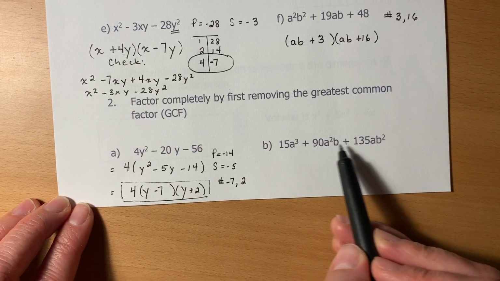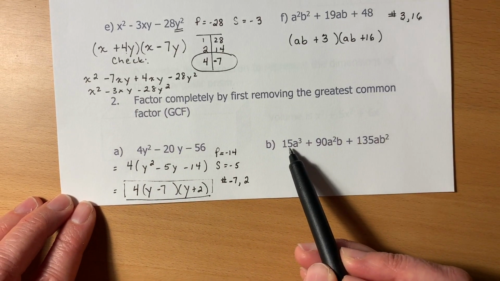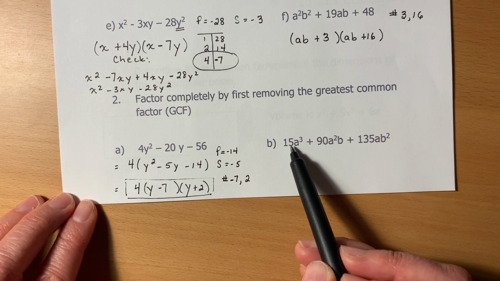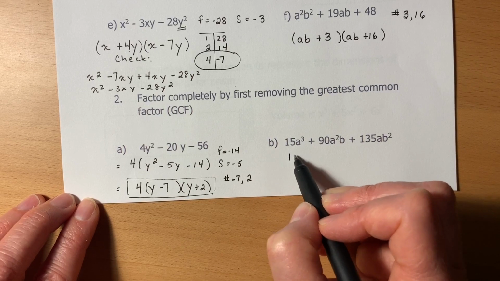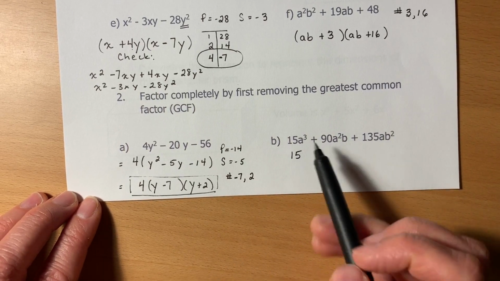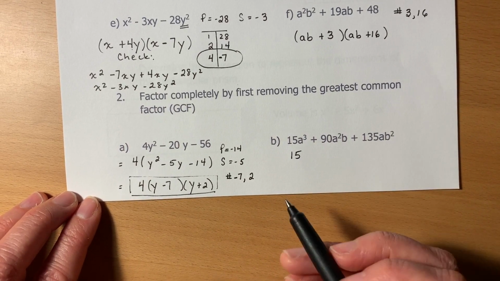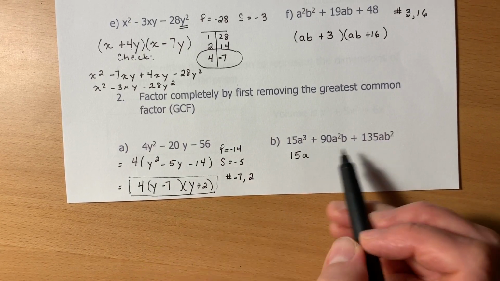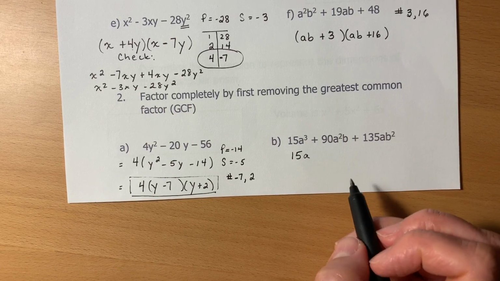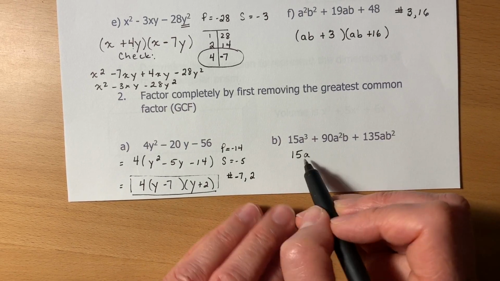Okay, same idea here, looking for the greatest common factor between all these terms. So look at your coefficients. The biggest number that goes into all of them is 15. Look at the variable a, is it present in all? And it is. Include the lowest exponent. Look at the variable b, is it present in all? And it is not, so don't include it.